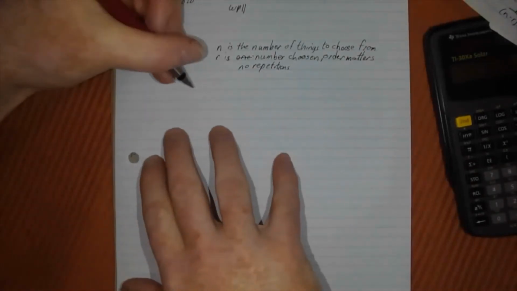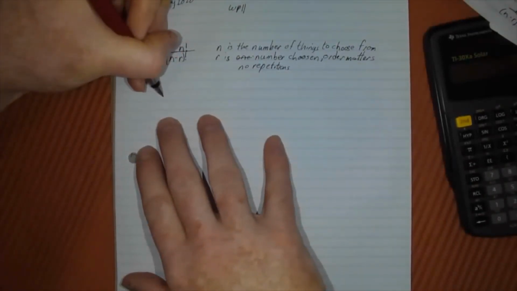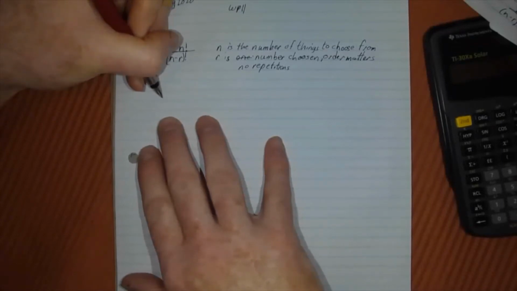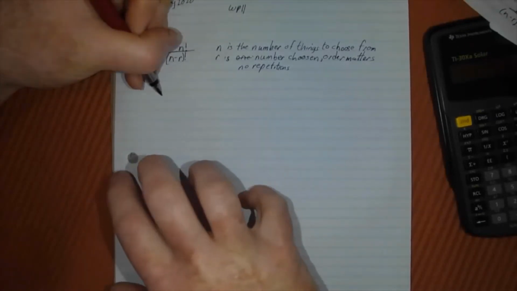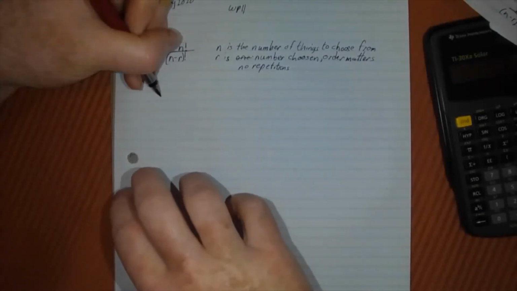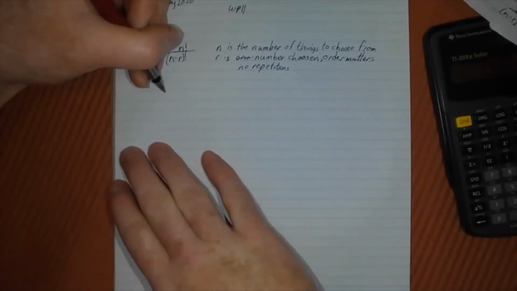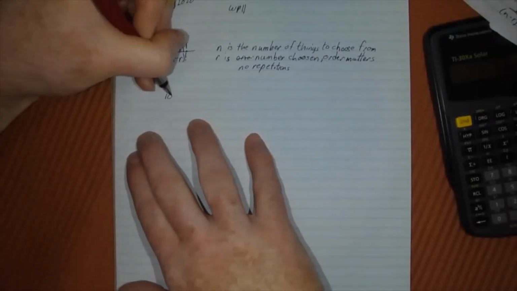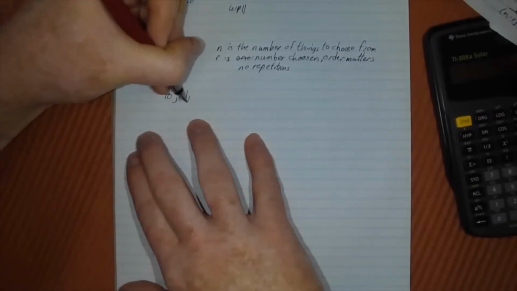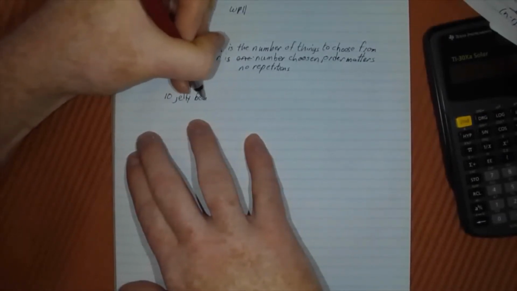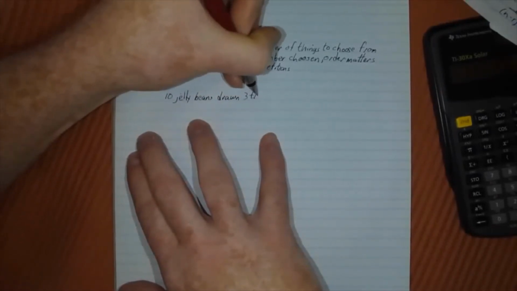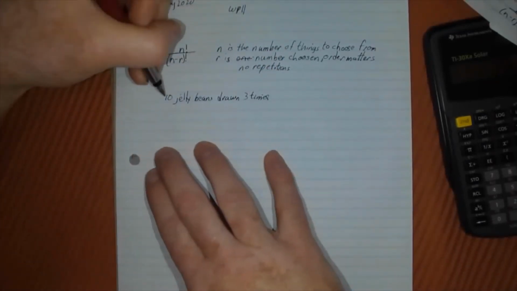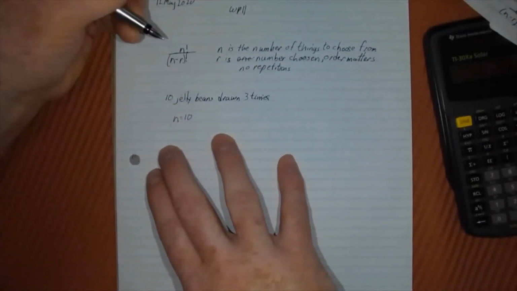So, another example of this, let's say ten jelly beans drawn 3 times. So, to choose from, I have 10. n is 10.